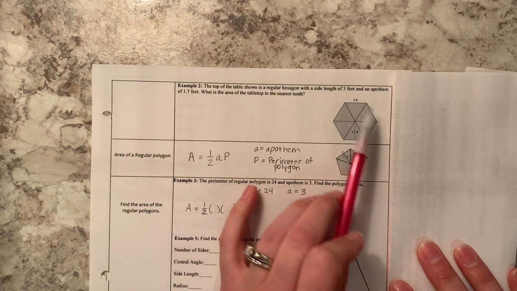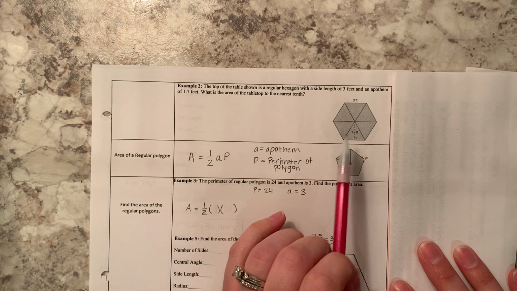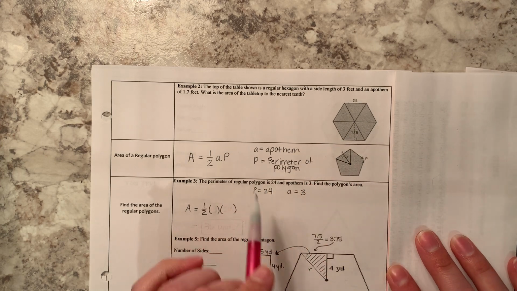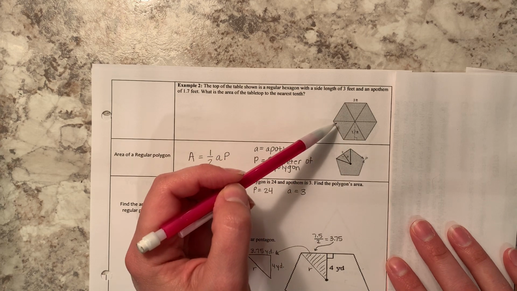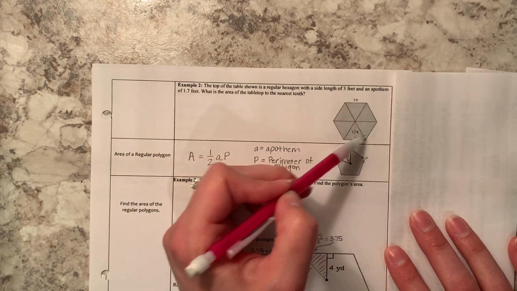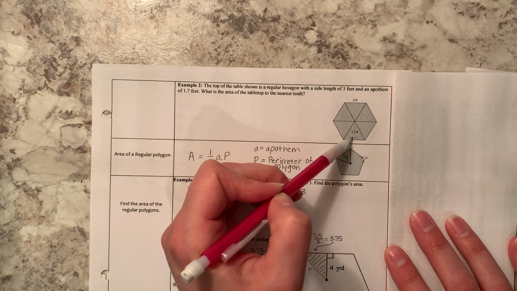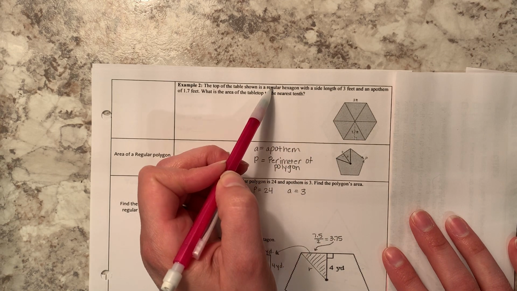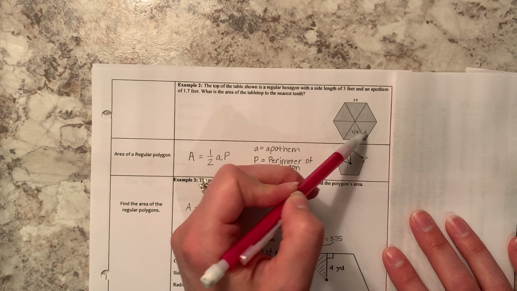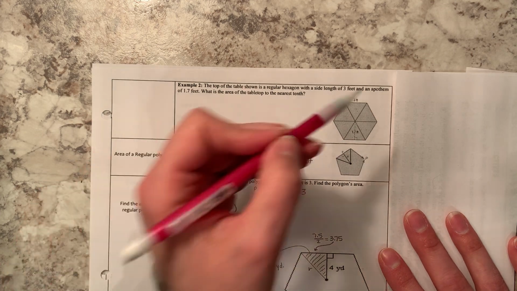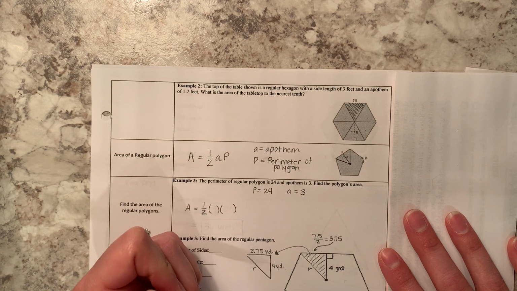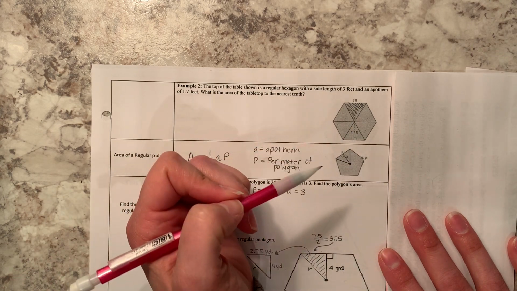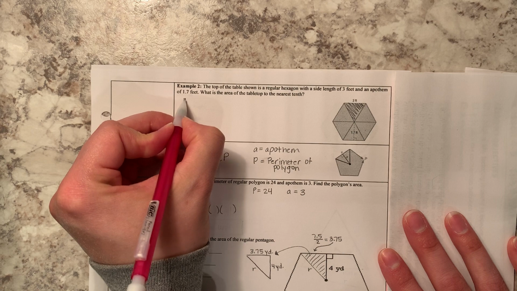Well, we don't know the area formula for a pentagon, at least not yet. I'm about to show you in a minute, but what they've shown us is they've taken a hexagon and divided it into 6 congruent triangles. It's a regular hexagon, so every single triangle is congruent. So I'm going to find the area of just one of the triangles, and then multiply that times 6, and that should give me the full area.